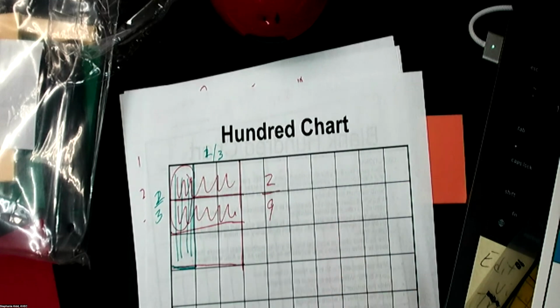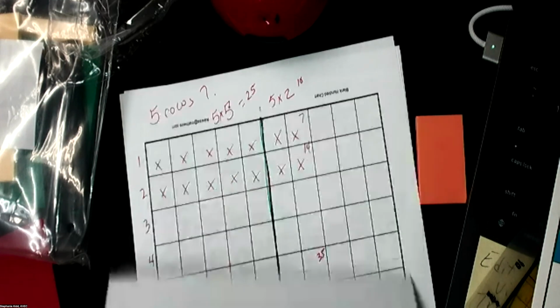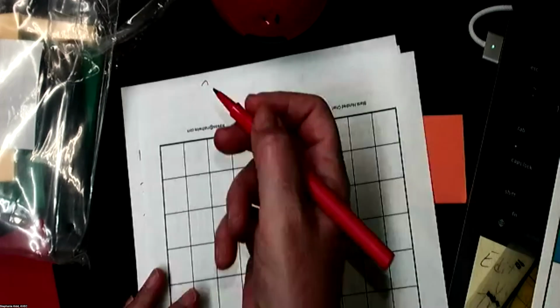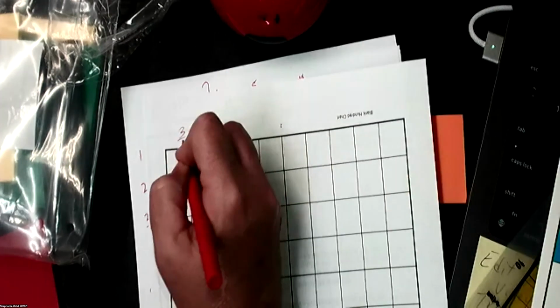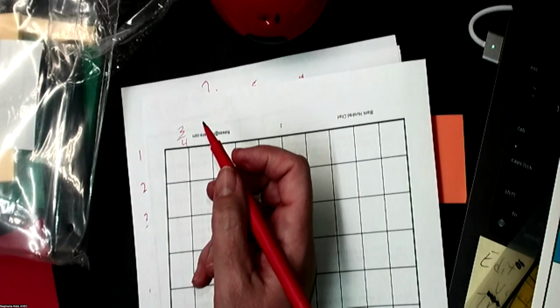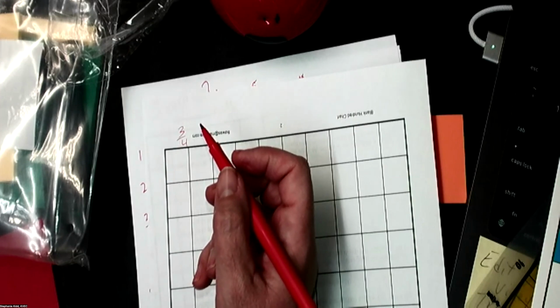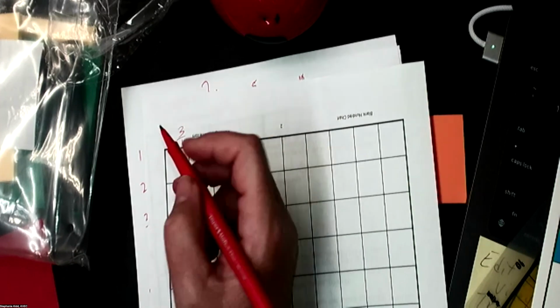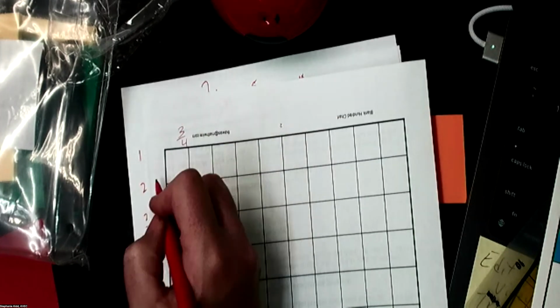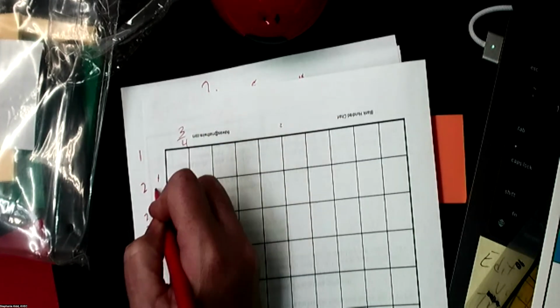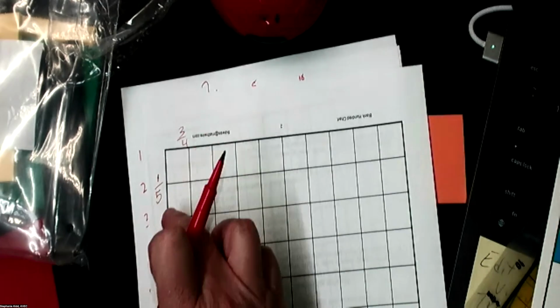Let's do one more. Let's say, I'll switch my paper around. Let's say it's 3/4, and it is 1/5. And so if I was doing my 1/5, how many down? It's going to be 5, right? So 1, 2, 3, 4, 5.